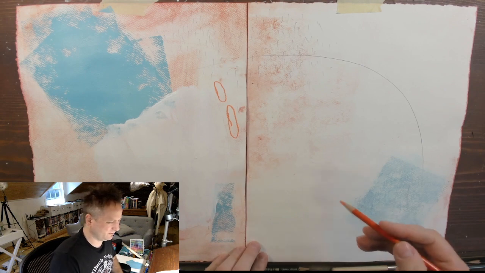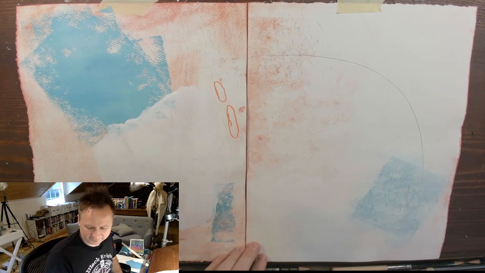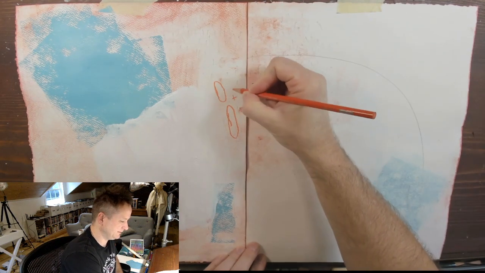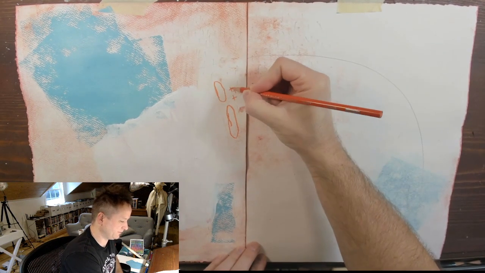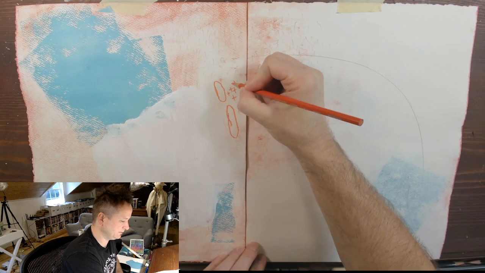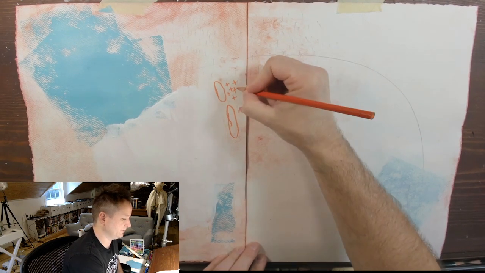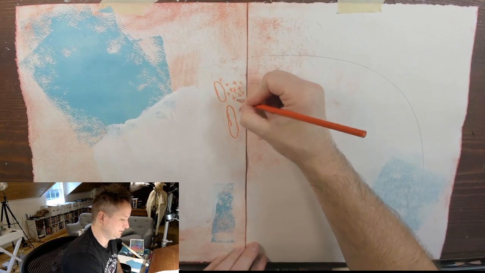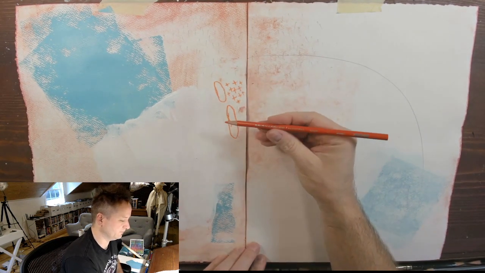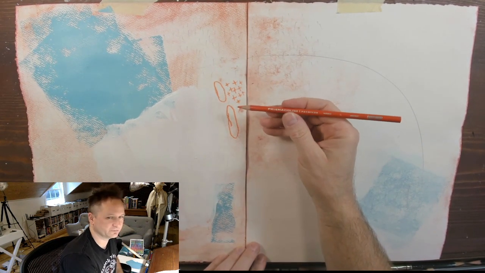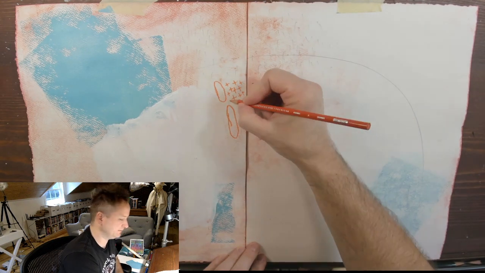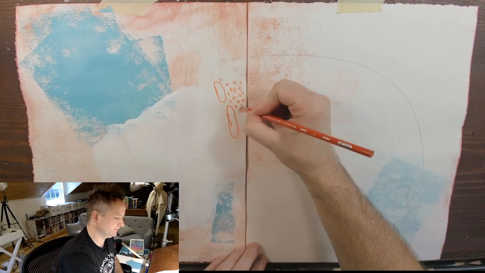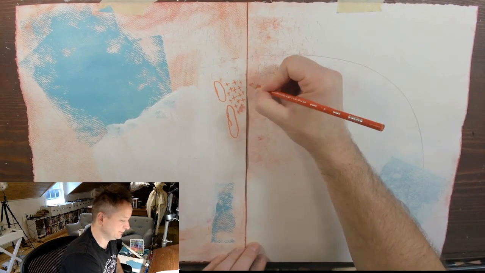Not all colored pencils react exactly the same as other ones, so it's just kind of hard to find good ones sometimes. But this one's awesome. This is a cool colored pencil. You would think that they would all work the same since they're all Prismacolor, but they don't, you know. Some colors work differently than others. That's just the way it is.